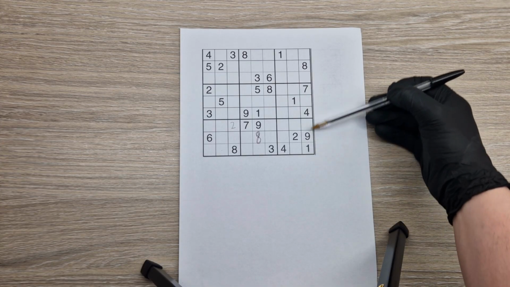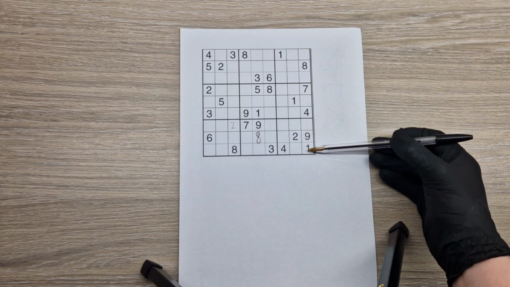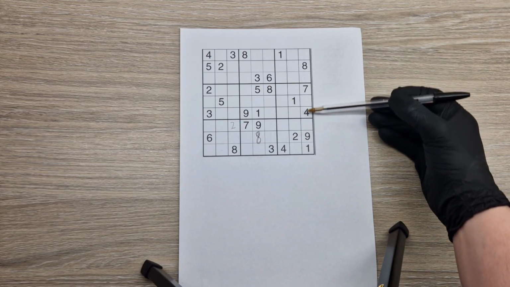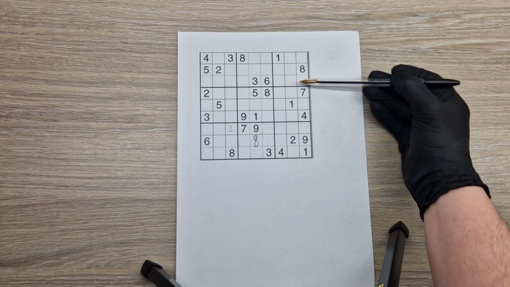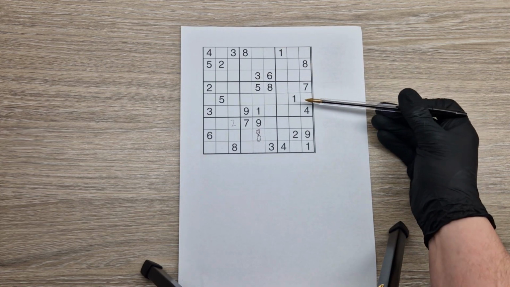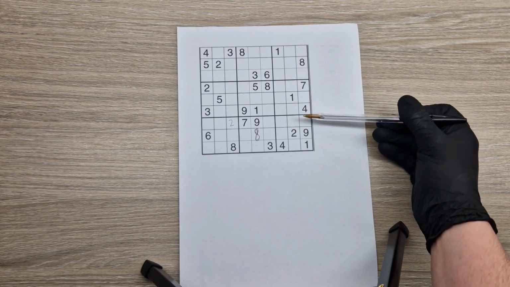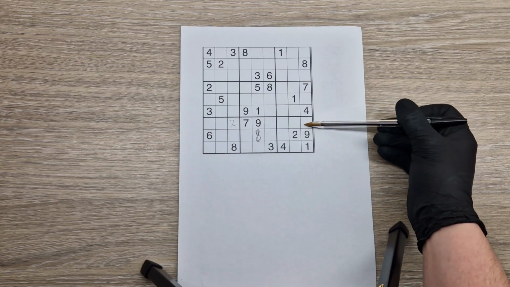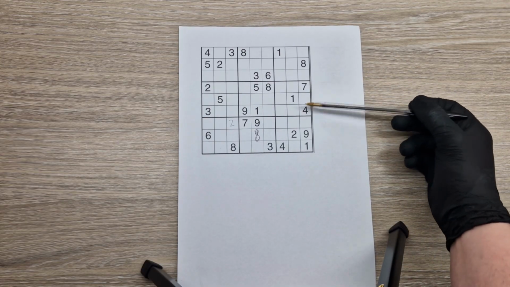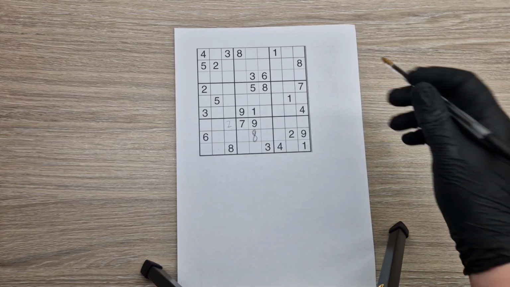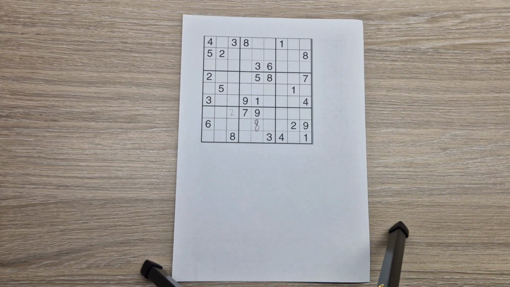So looking at this row, this column here, there is a number 3 missing. This 3 rules out that box, this 3 rules out that box. So it leaves 2 possible spots for the number 3. Unfortunately, we don't have a 3 anywhere else to narrow it down further. So that is also a dead end, which is not ideal.